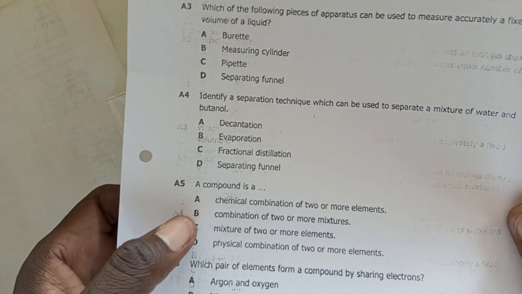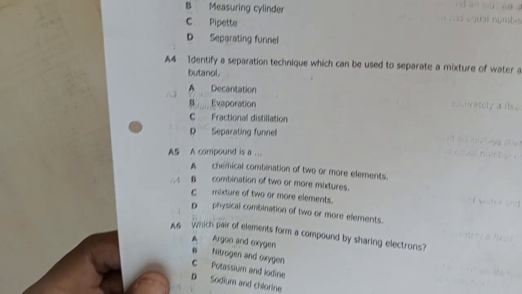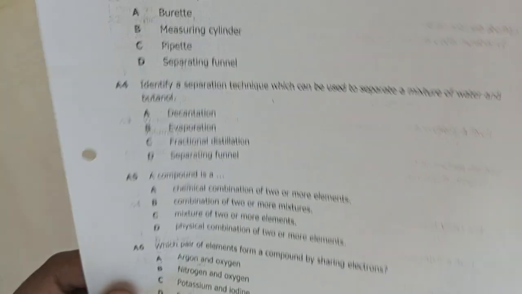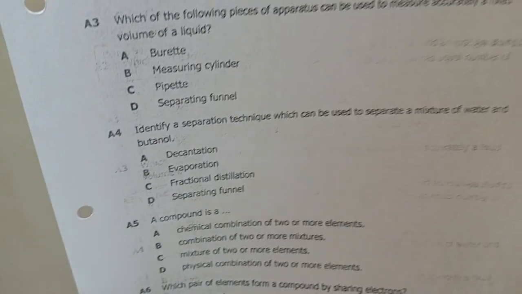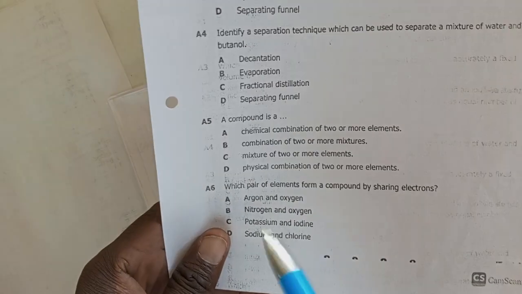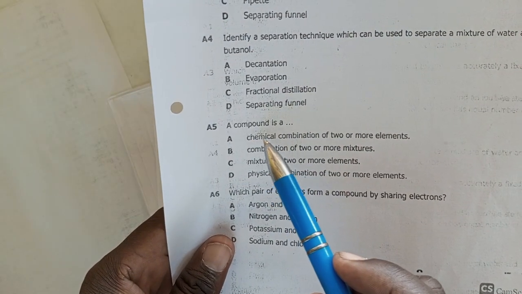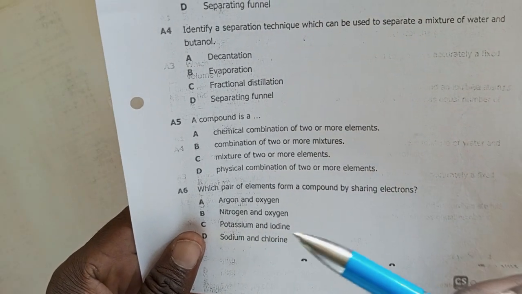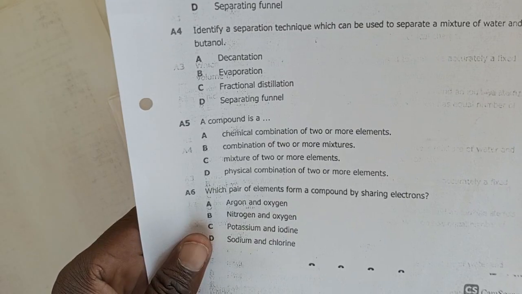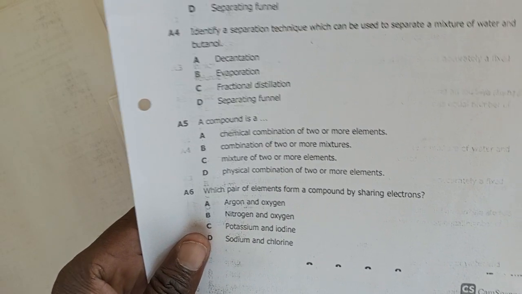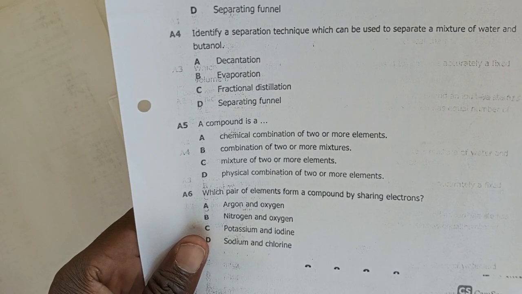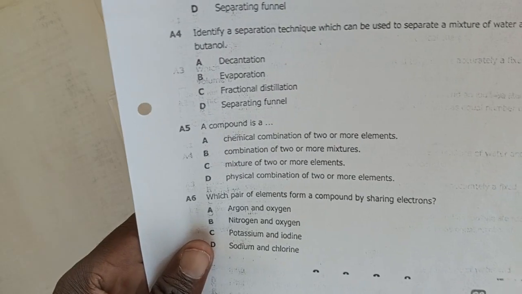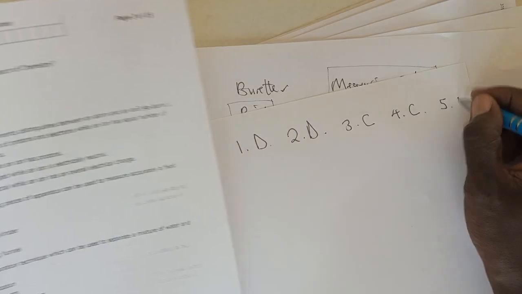The answer for number 5, let's go to question 5. A compound is a dash. A compound is basically a substance made up of two or more elements which are chemically combined. So when we go to the multiple choice answers, we have A, chemical combination of two or more elements. That's the answer. What about B? Combination of two or more mixtures? Nope. Mixture of two or more elements, that is an alloy basically. Physical combination of two or more elements, C and D are one and the same. So the answer is A.